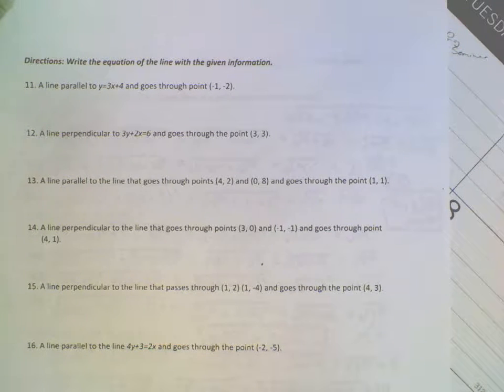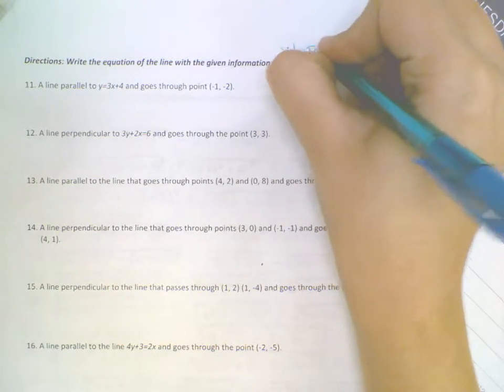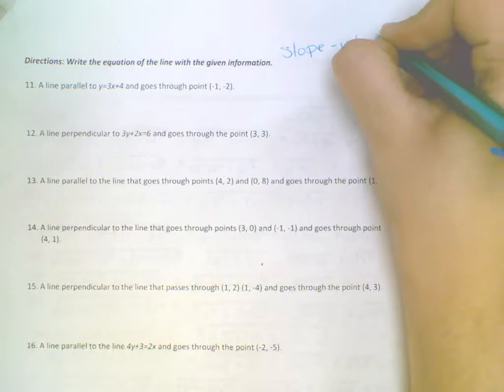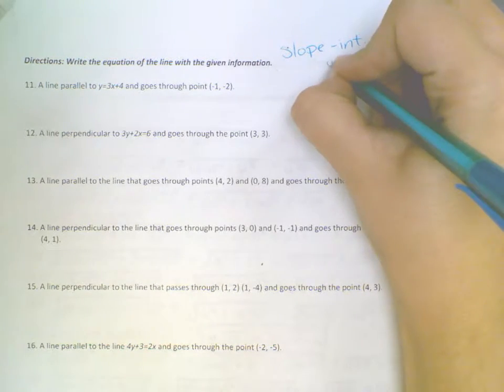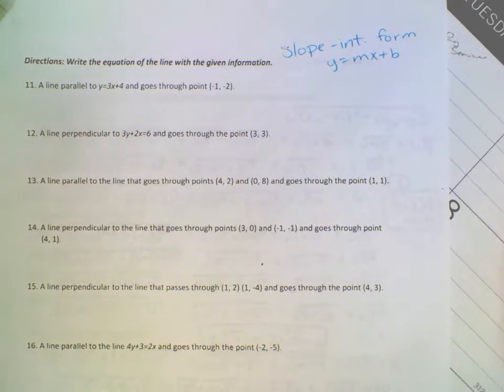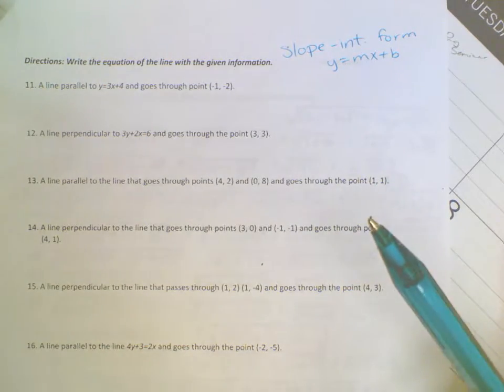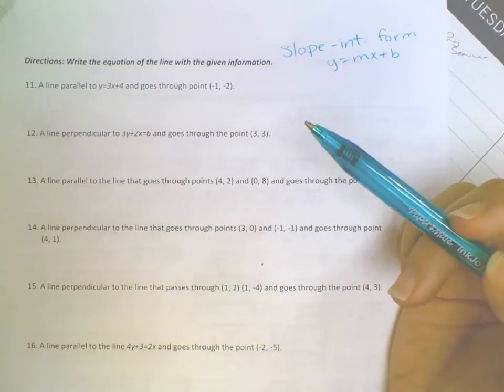For numbers 11, 12, and 13, it is telling me that I need to write the equation of a line with the given information. We're going to want this in slope-intercept form, which is y equals mx plus b. But from the information they gave us, we are going to need to use point-slope form.